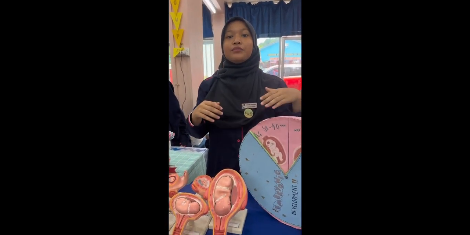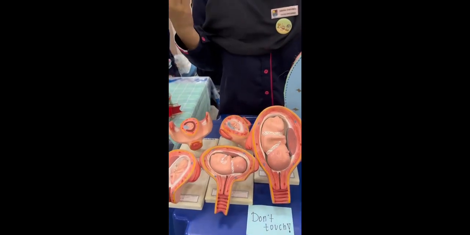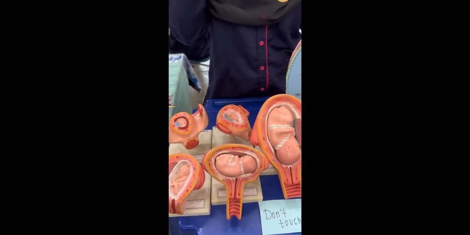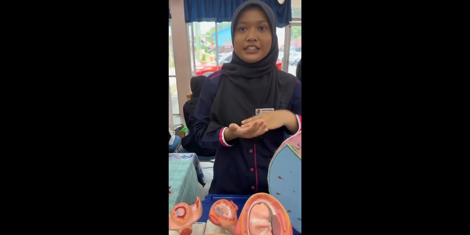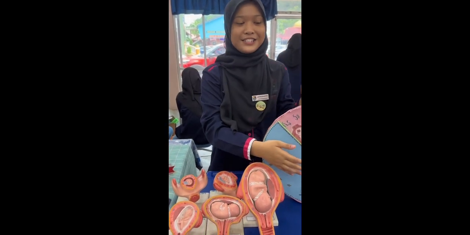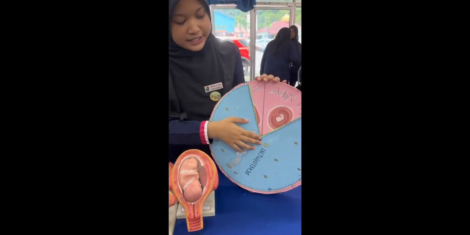Okay, so I'll tell you about the embryonic development. The implanted embryo will grow and develop into a human, which is the baby. This process we know as pregnancy. Sorry. So this is the phase.